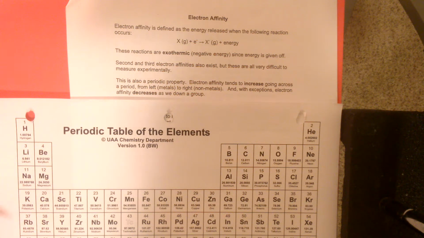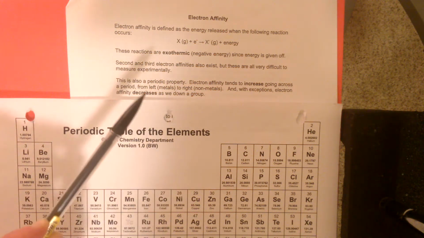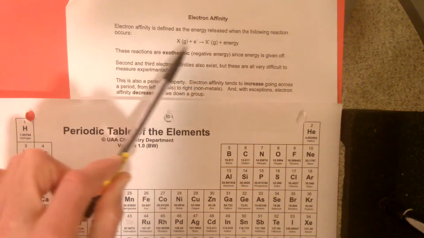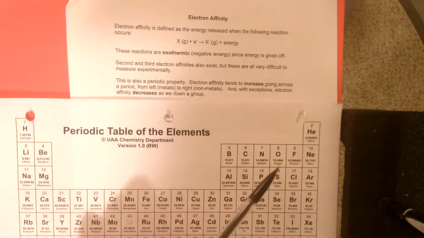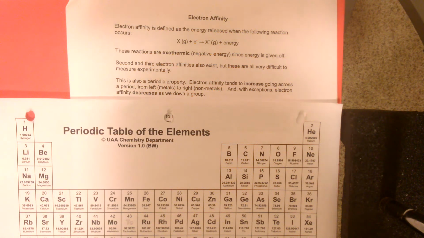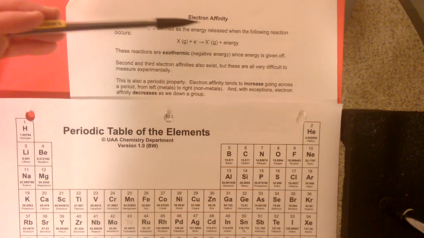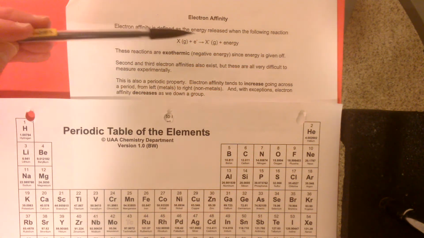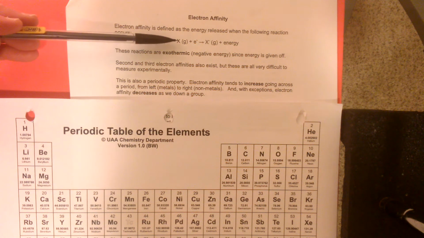Okay, so our greatest affinities, our greatest attraction for electrons. So the greatest energy released when we add an electron would be right up here with your fluorines and chlorines in this area, in these nonmetal areas. Okay, so electron affinity, it's a measurement of the energy released when you add an electron to the atom.